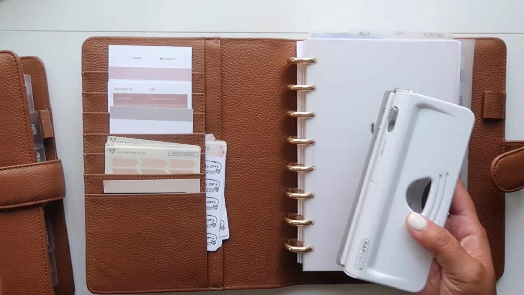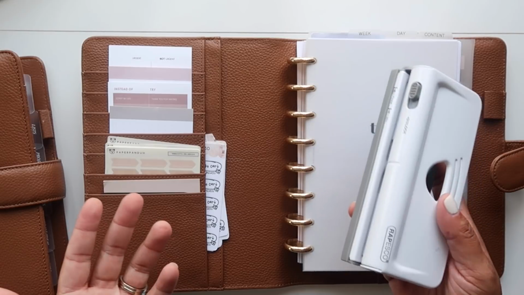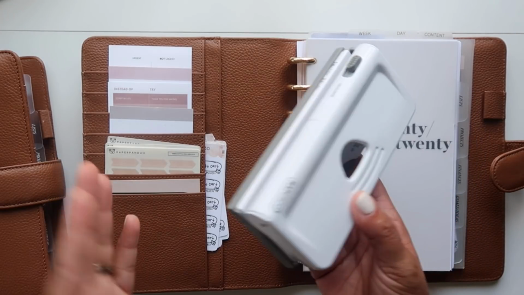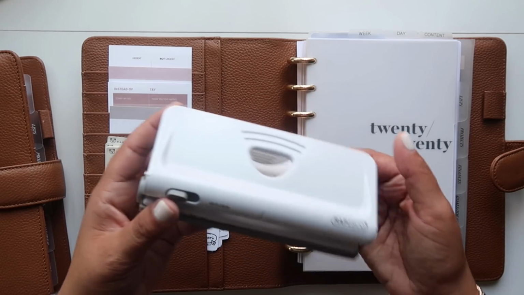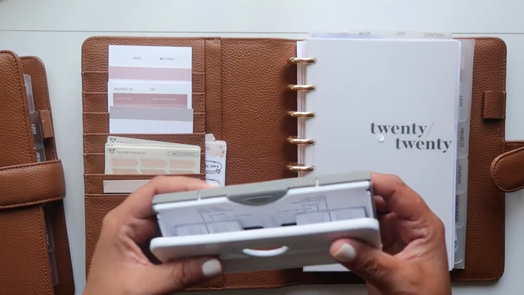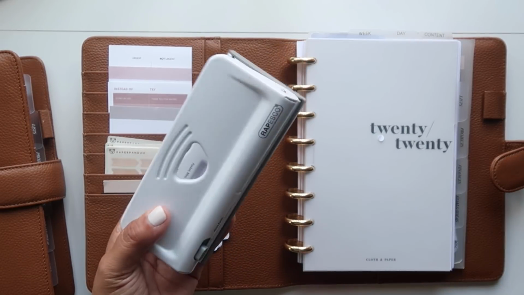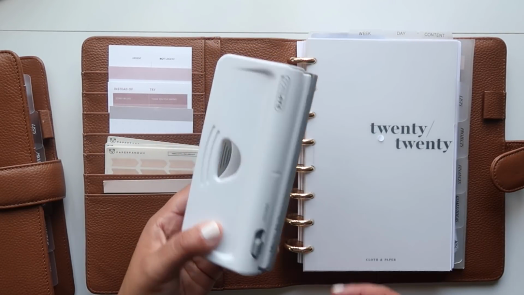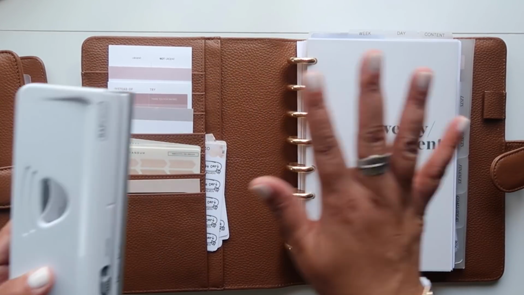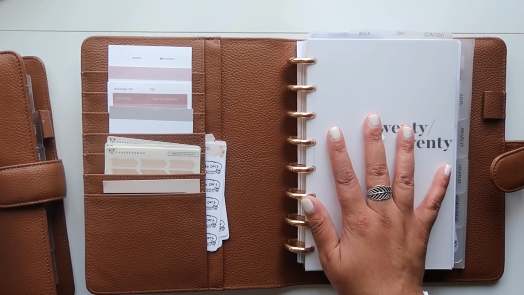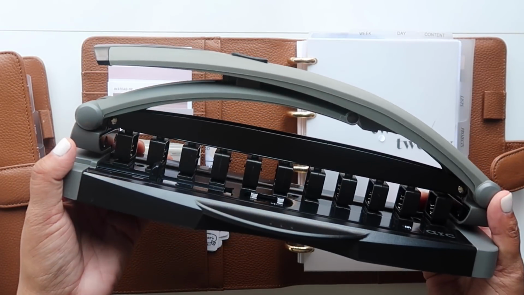One more thing to consider when you're possibly considering both of these systems is the type of punch. So for the planners that I have, the ring-bound system, I have this punch from Amazon, the Rapesco, I think it's called. And this punches everything from pocket all the way up to A5. You can see it's kind of small. It does not work for the discs, so your rings will need a separate punch, your discs will need a separate punch.